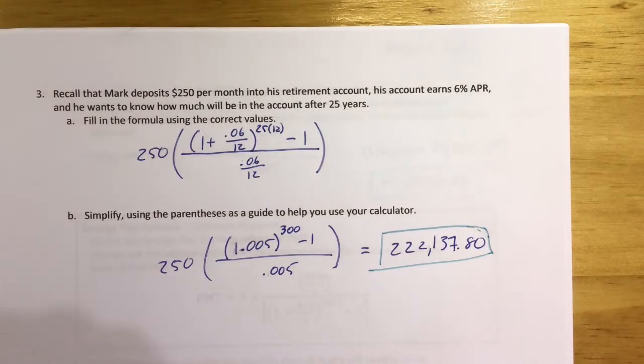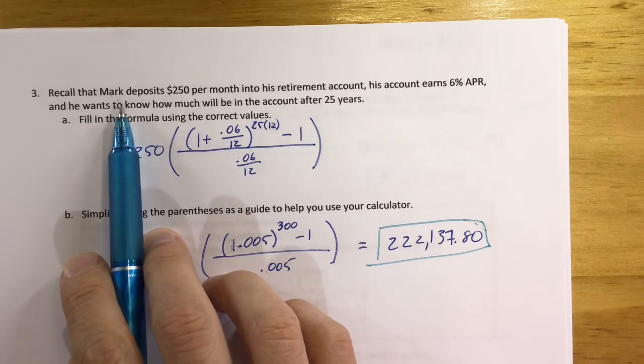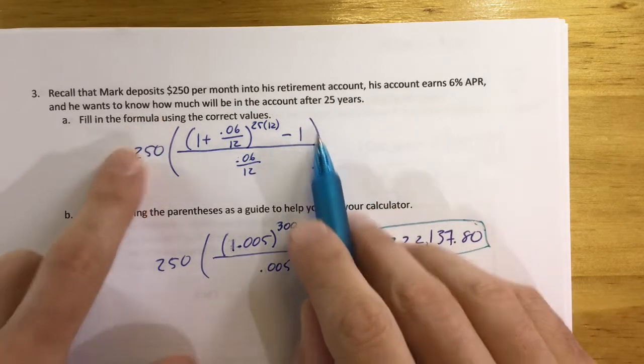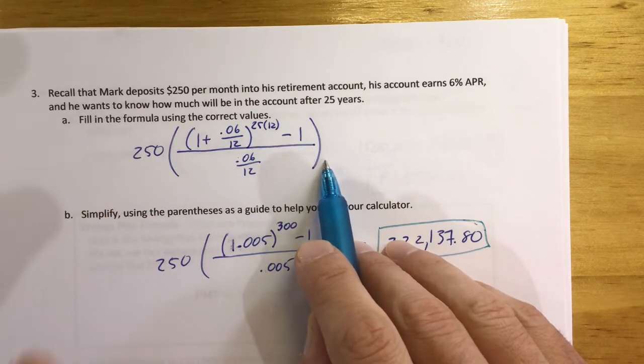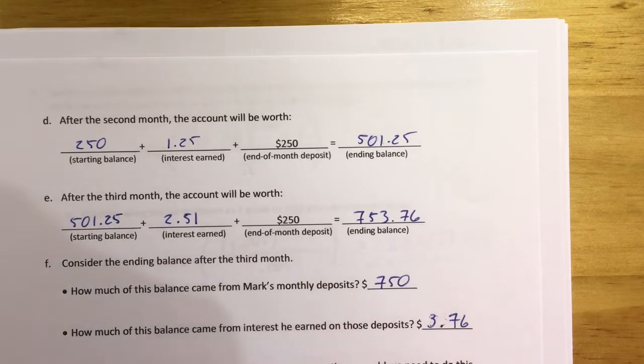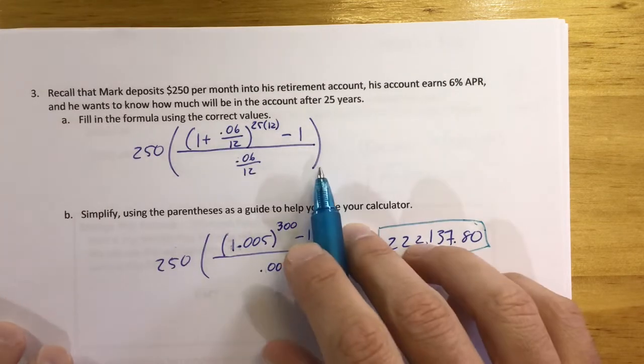All right, so for question number 3, we go back to Mark, and we actually do the real calculation, right? Because you saw about a whole page of repetitiveness and thinking, oh yeah, if we did this 300 times, it's gonna take a while to get there. Well, here it is, and so if you don't like the formula, remember, this is the alternative to doing all of this stuff 300 times. Okay, and understand how nice that is then.